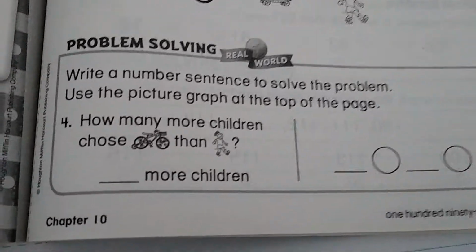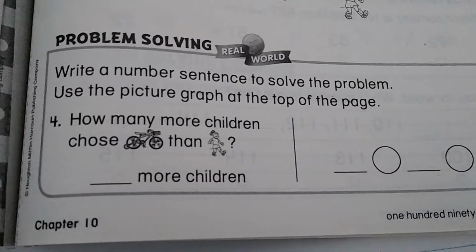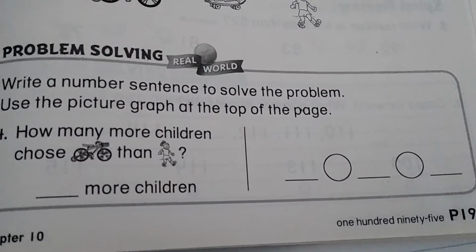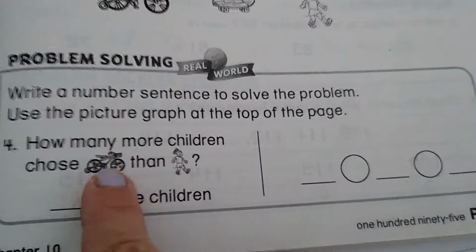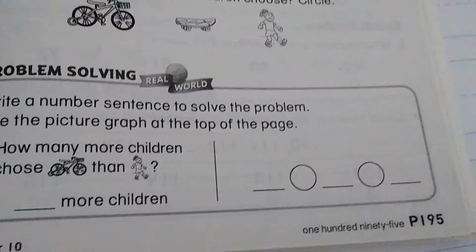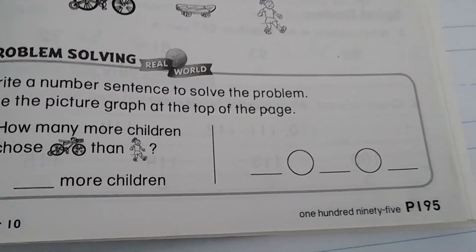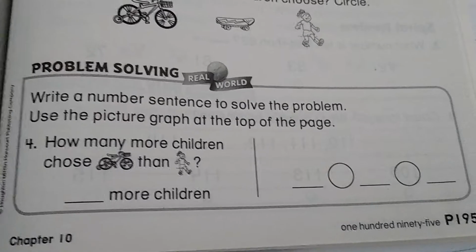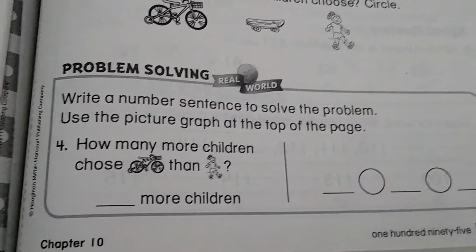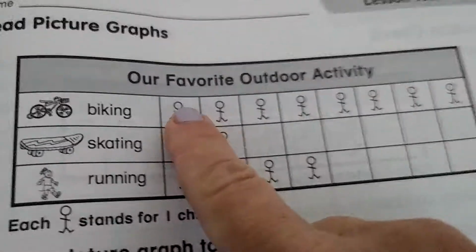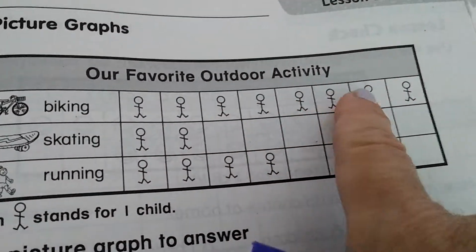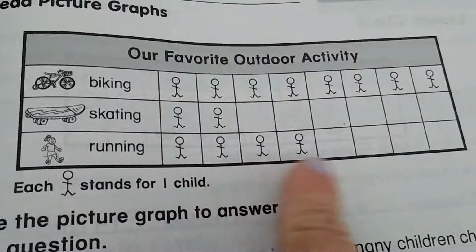Write a number sentence to solve the problem. Use the picture graph at the top of the page. How many more children chose bicycle than running? How many more means you add or you subtract? Does anyone remember? How many more means you subtract. We're finding the difference. So bicycle and running. Let's see. Biking is 1, 2, 3, 4, 5, 6, 7, 8, and running is 4.